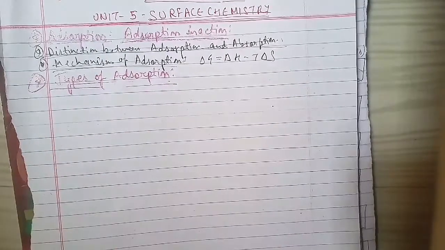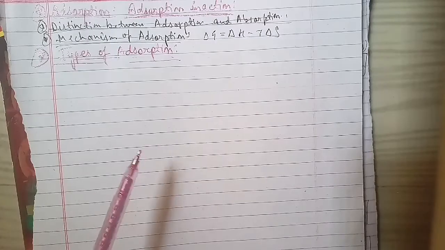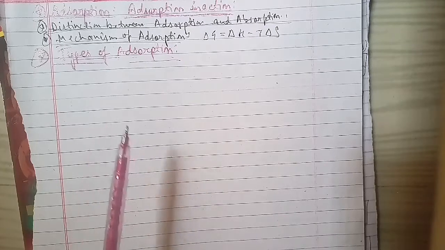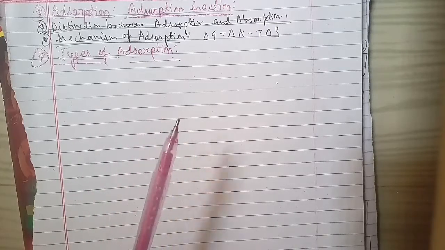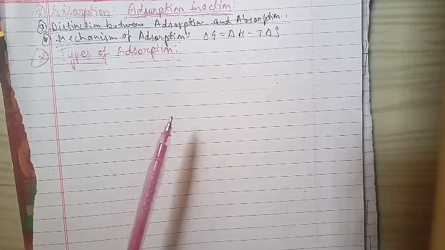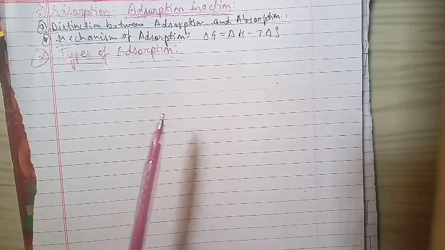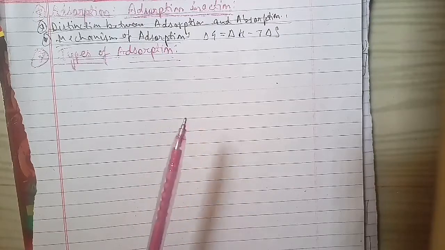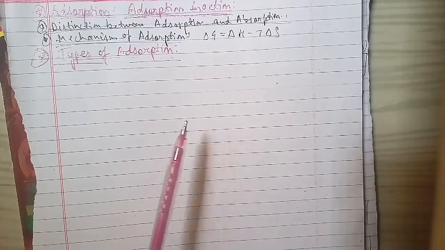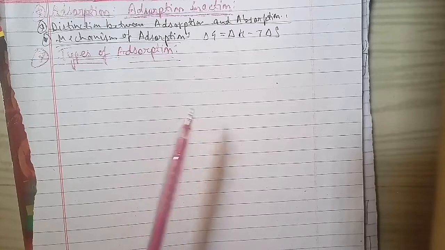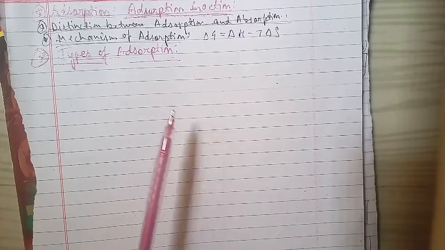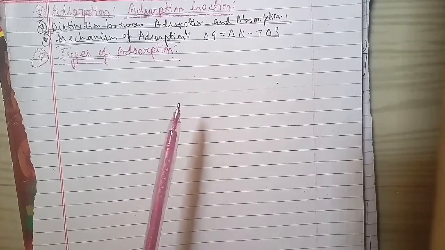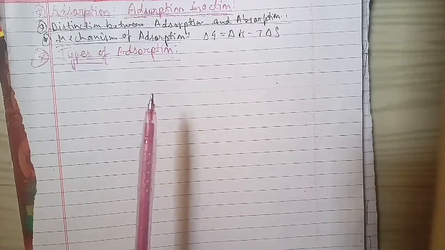In terms of types of adsorption, there are mainly two types of adsorption of gases on solids. If the accumulation of a gas on the surface of a solid occurs on account of weak van der Waals forces, the adsorption is termed physical adsorption, or physisorption.